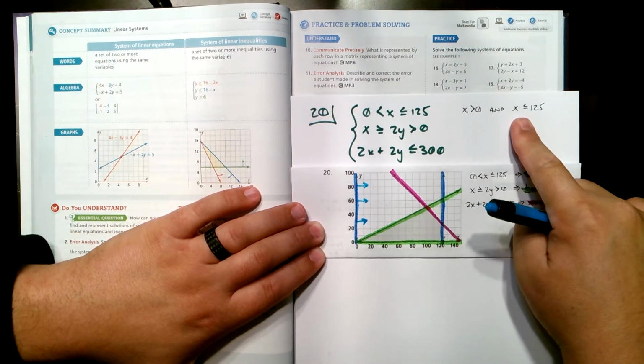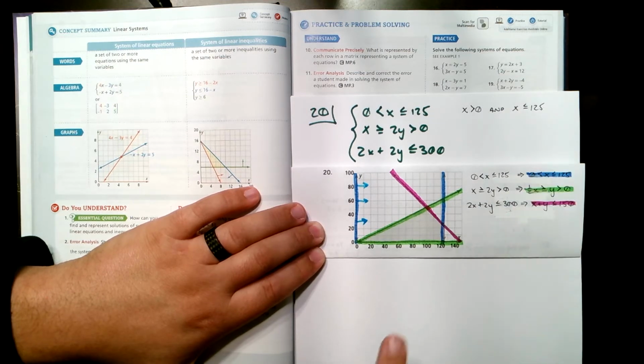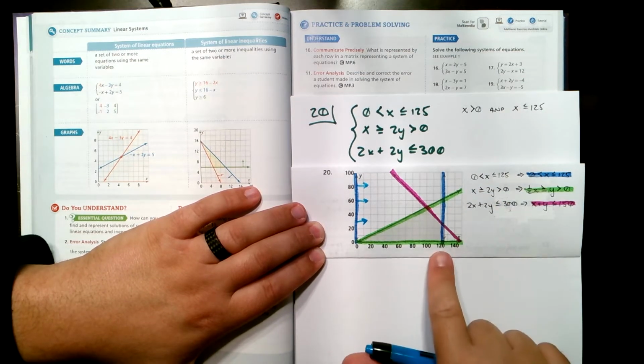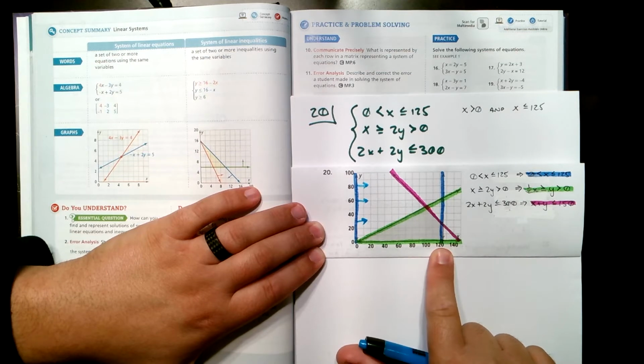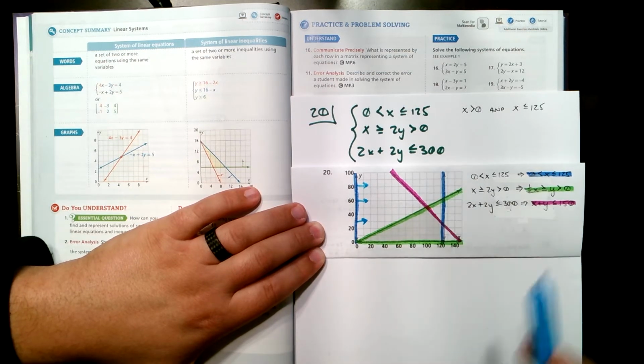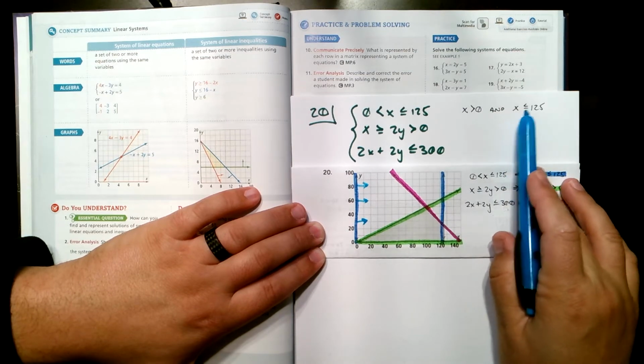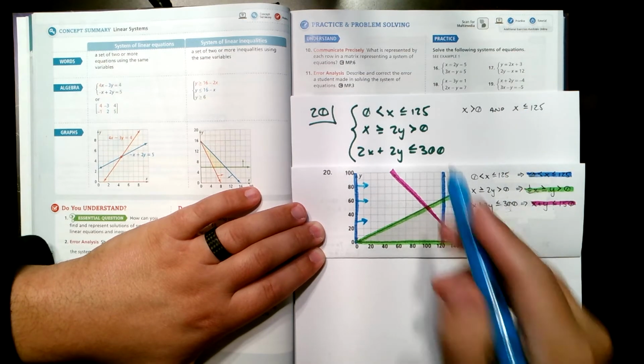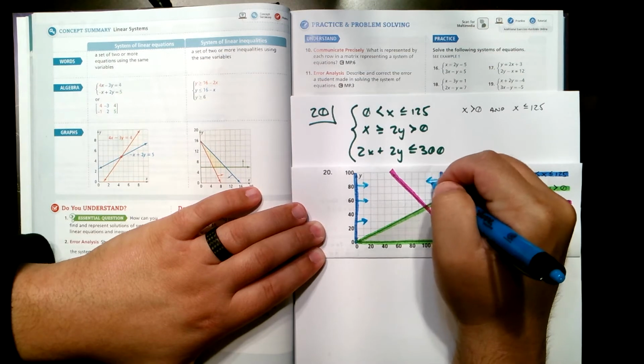What about the other one? x is less than or equal to 125. Okay, so this line 125 looks like it's right here, this other blue line. That's x equals 125, that line right there. And if I want to shade all my x values that are less than or equal to that, less than is to the left.